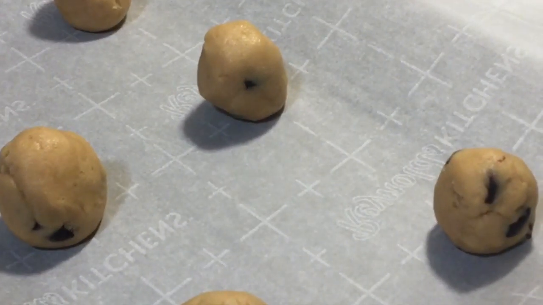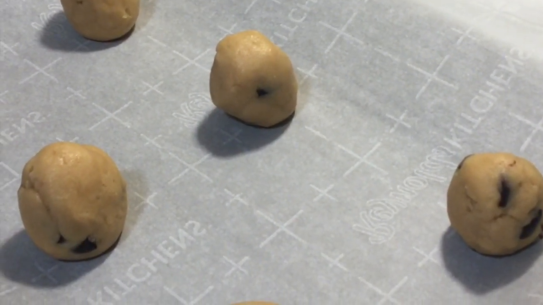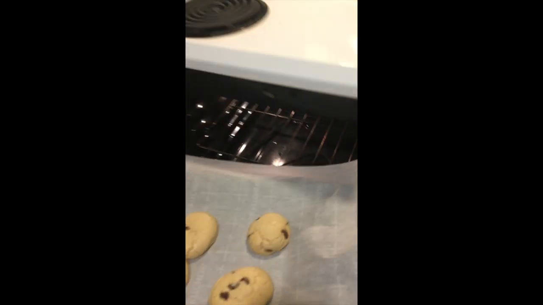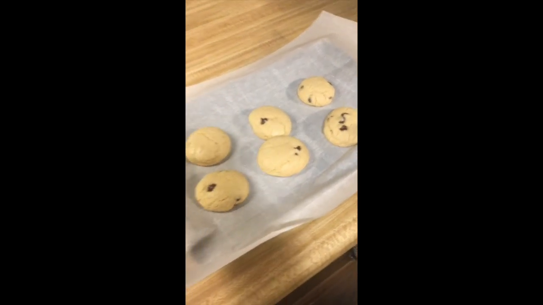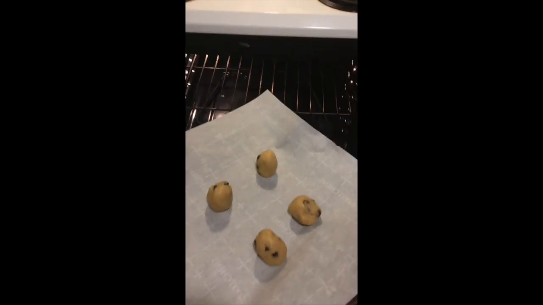Now we're gonna bake them at that 325 degrees for 11 to 12 minutes and we'll see how they come out. All right guys, so I'm pulling them out of the oven. Now, my instructions say that they're going to look a little underbaked. You're to let them cool on the pan for about 10 minutes. All right, guys, put them in the oven. I'll see how this goes.